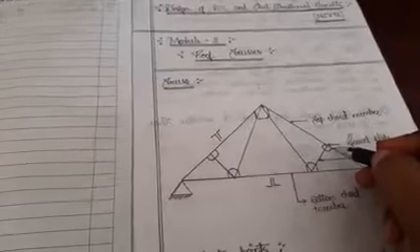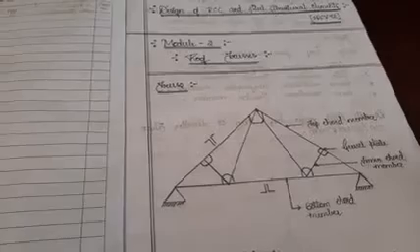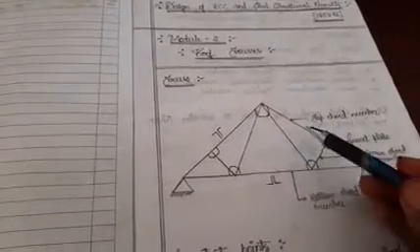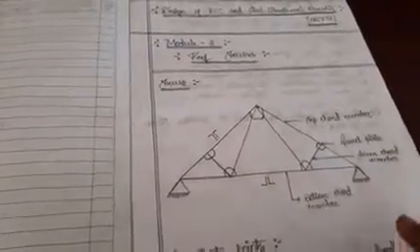This gusset plate thickness should be a uniform thickness, and this thickness should be 8 mm, 10 mm or 12 mm. Whereas while selecting an angle for the bottom chord member as well as the top chord member, you need to select a double angle. And the minimum angle should be 50 by 50 by 6.